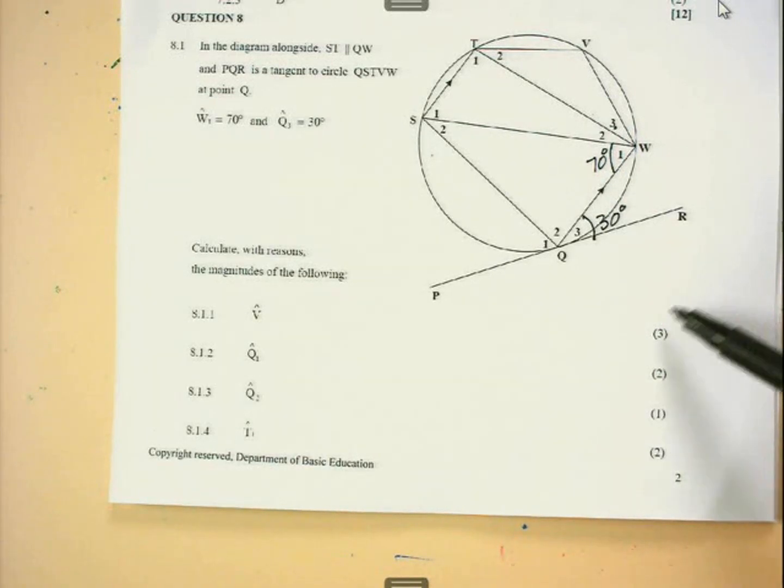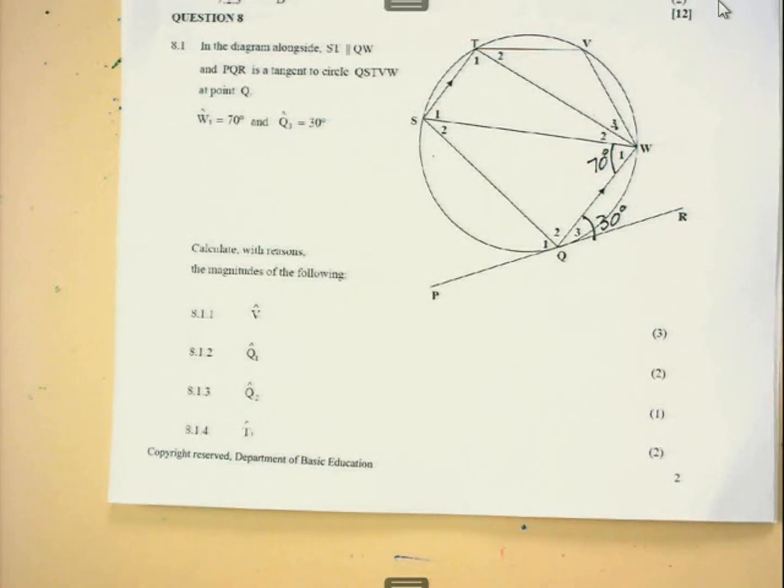All in all, this question takes about 8 marks. So I'll be happy if I can give you 5 minutes to work on this one. After 5 minutes, I'll carry you through the solution so that we can have a break. And after the break, we'll carry on with the grade 12 geometry. For the next 5 minutes, find the solution to this one. Thank you very much.